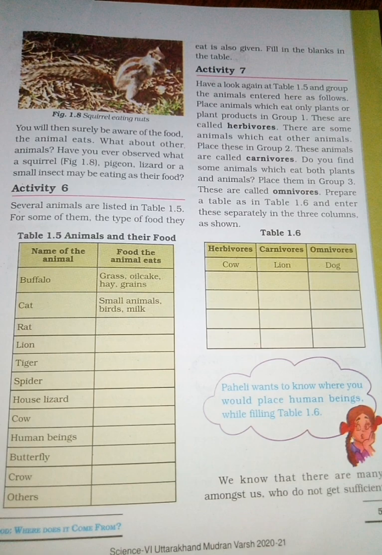The animals which eat herbs are known as herbivores. And the animals which eat the flesh of other animals are known as carnivores. And some animals eat both things, the plants or herbs we can say, and the flesh of other animals. They are known as omnivores.